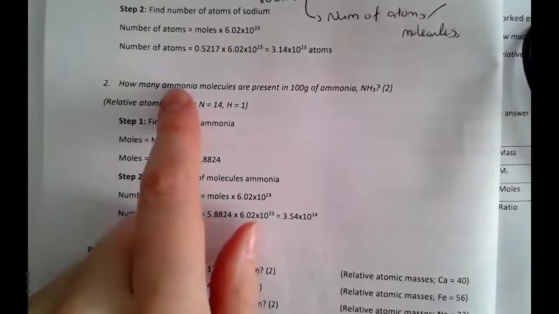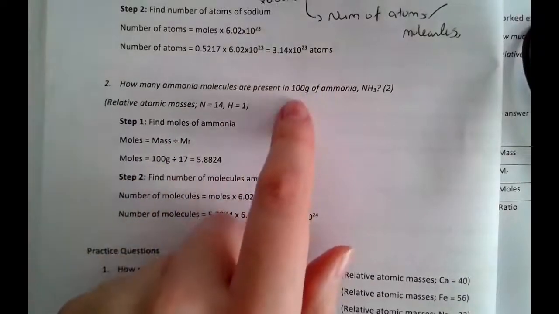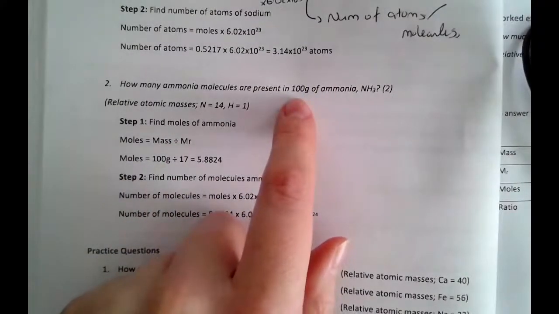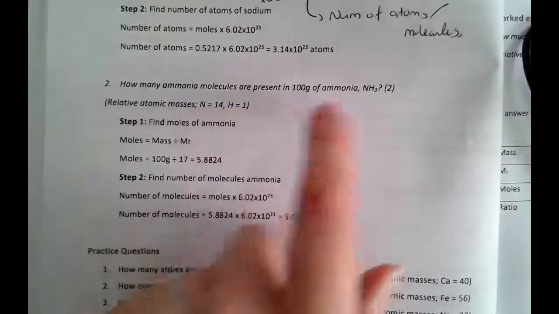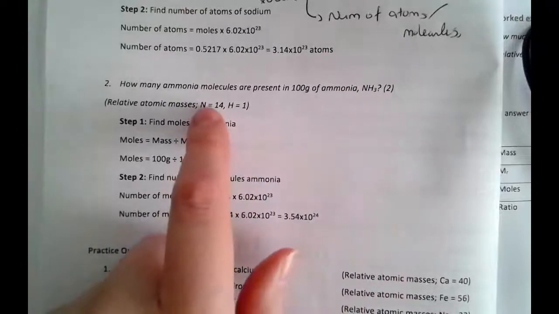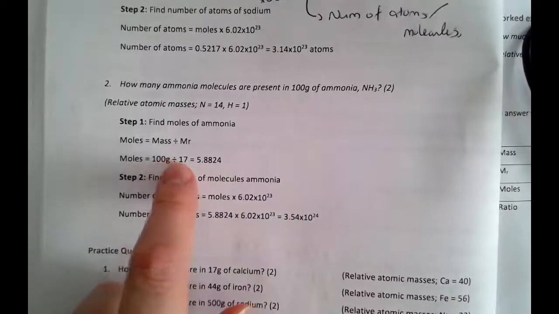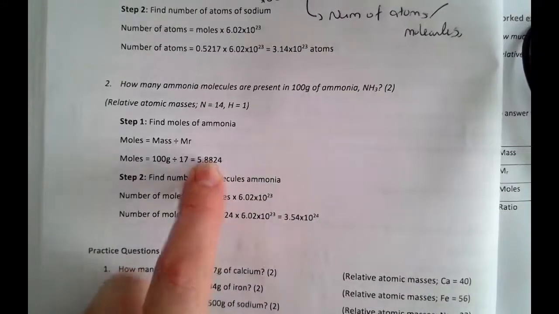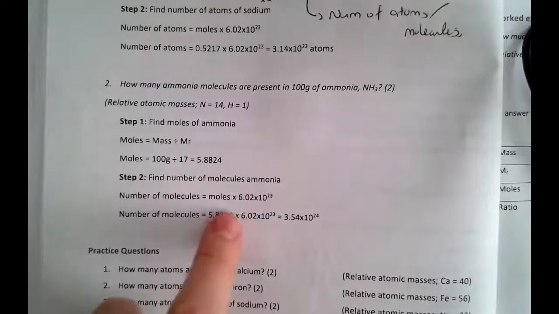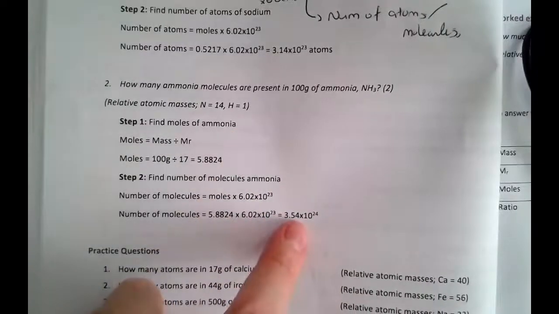Okay, another example below. This time, because I'm talking about ammonia, I'm talking about molecules, but it's done in exactly the same way. I'm first going to find out the number of moles of ammonia by doing mass, 100, divided by formula mass. So ammonia has the formula NH3, 14 for nitrogen, 3 ones for hydrogen, gives you a formula mass of 17. Mass divided by formula mass equals the number of moles. That's going to be my first step. And then second step, once I know how many moles I've got, I multiply that number by 6.02 by 10 to the 23, and now I know how many molecules I have got.